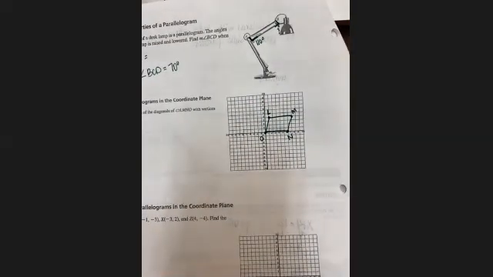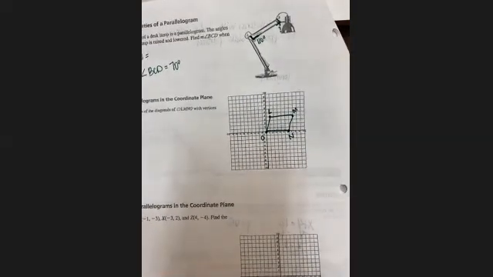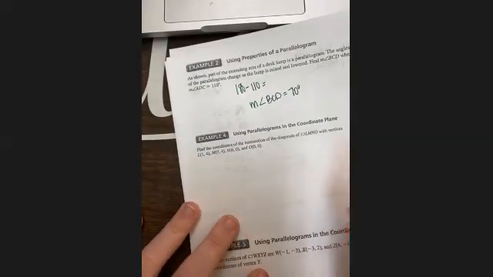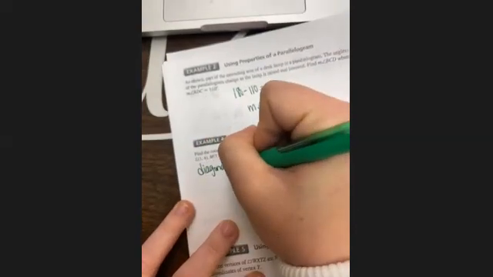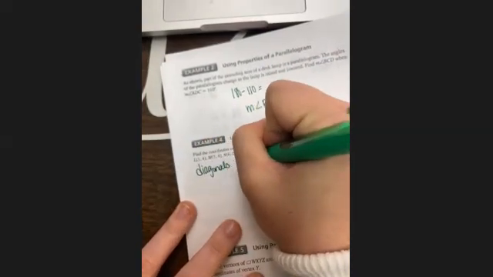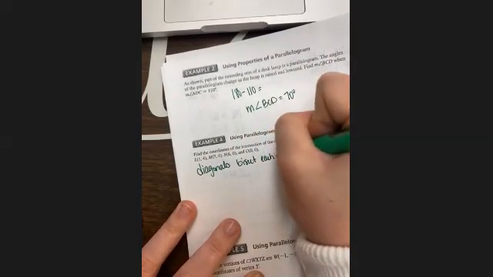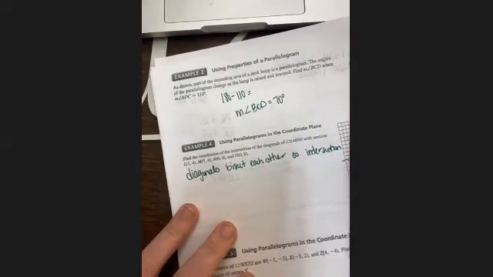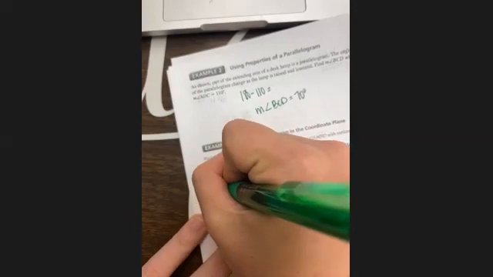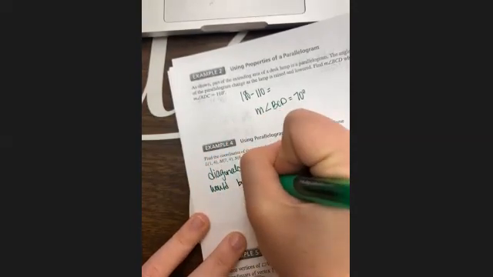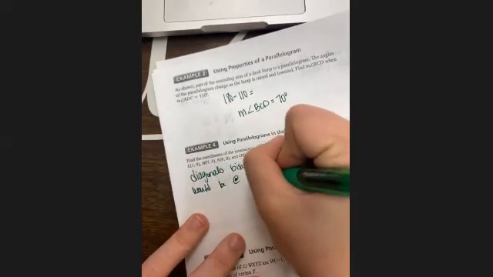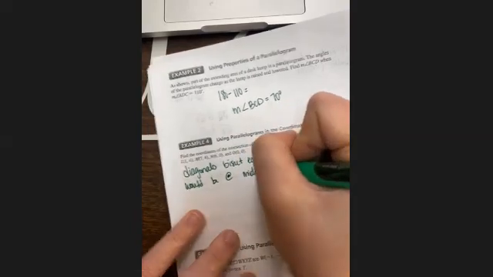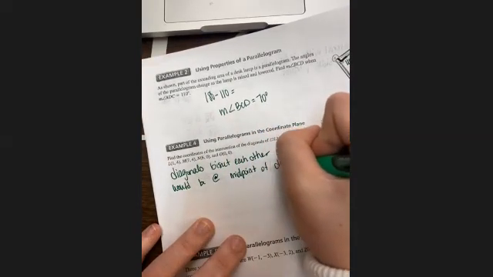Okay, so it wants us to find the intersection of the diagonals. Something I can write down here is that we know the diagonals bisect each other. So the intersection would be at the midpoint of the diagonals.